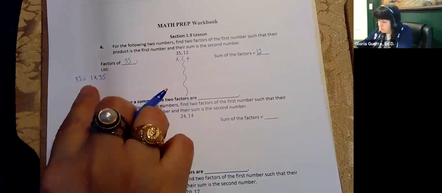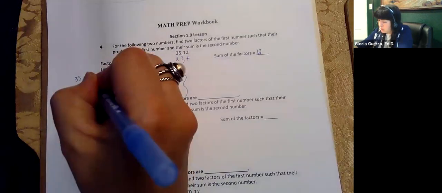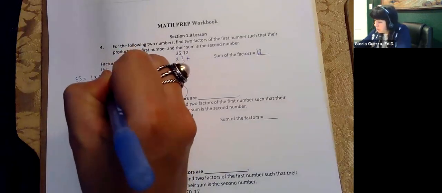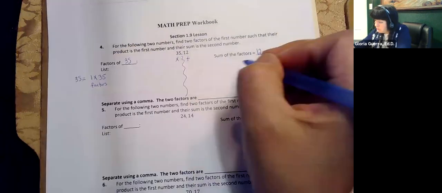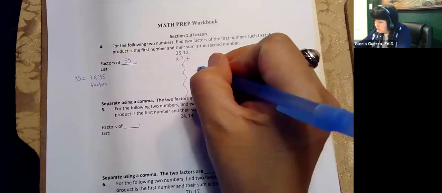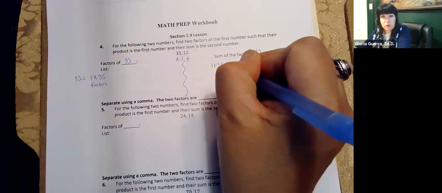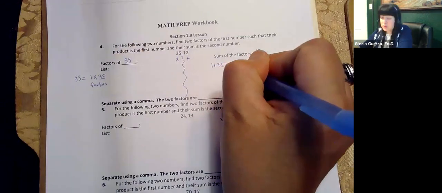These are called factors. And I try to add them. 1 plus 35, see, that gives me 36. You see, I need 12. So that's not going to work.